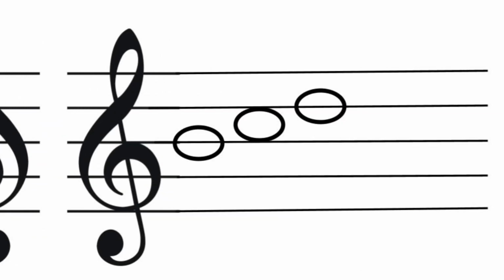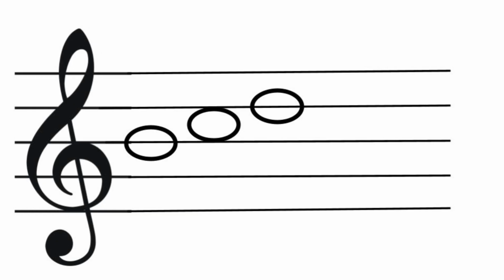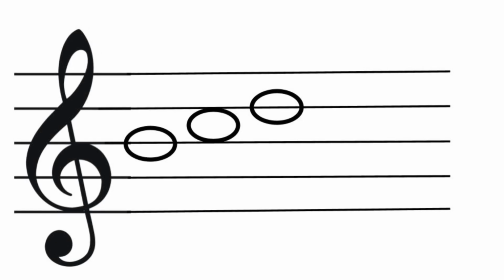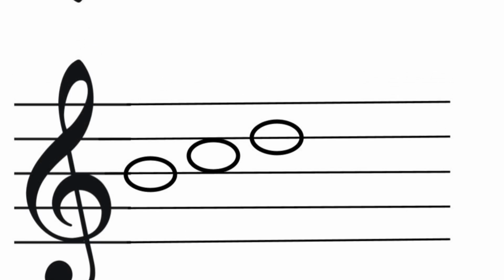So here's all 3 of those notes again. In treble clef, B is your middle line, line 3. C is space 3. And D is line 4. That's your open second string, first fret, and third fret.